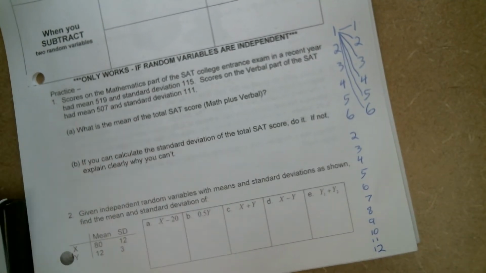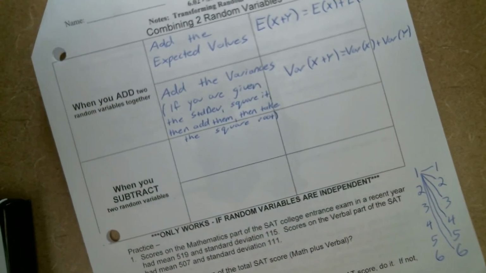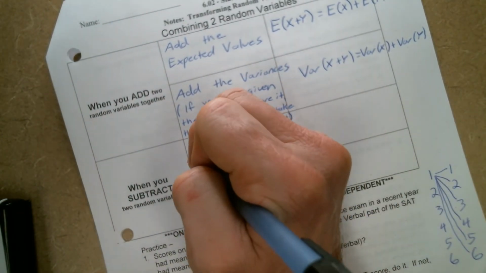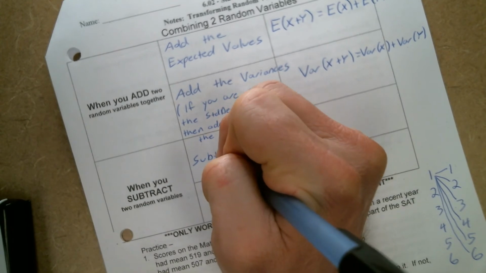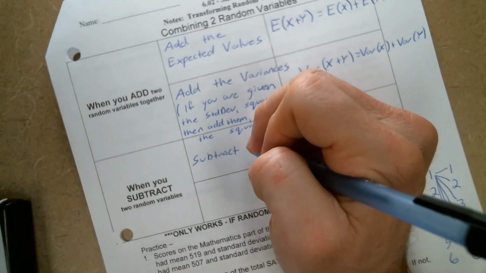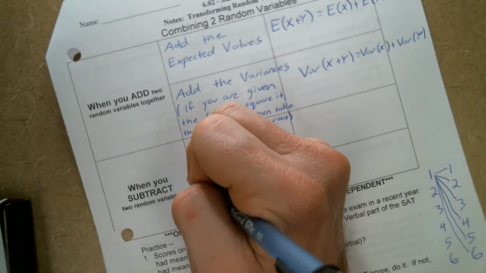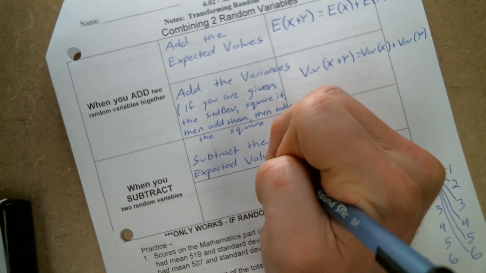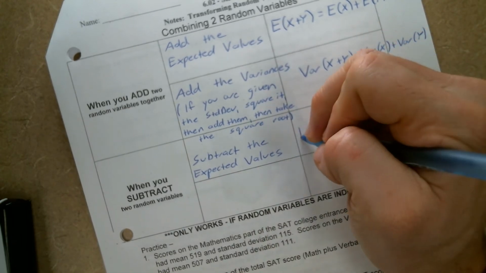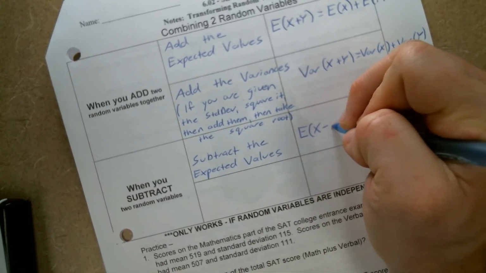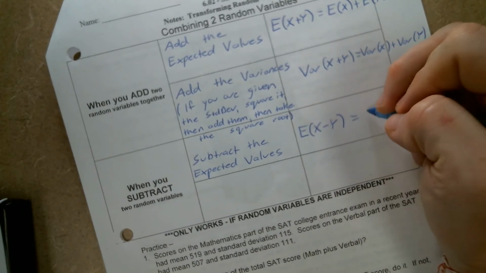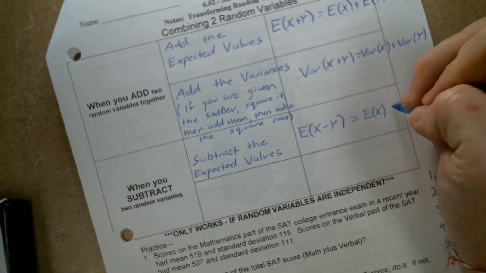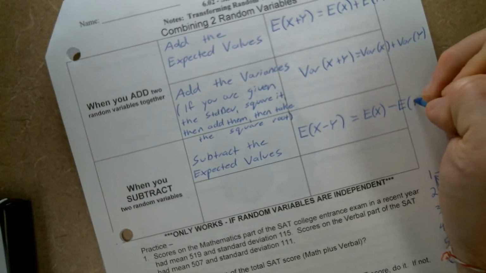All right, now let's talk about what happens when you subtract two random variables. All right, again, the first part is the easy part. We subtract the expected values. So the expected value of x minus y is still the expected value of x minus the expected value of y.